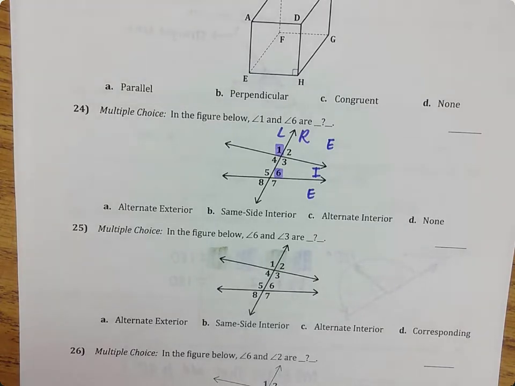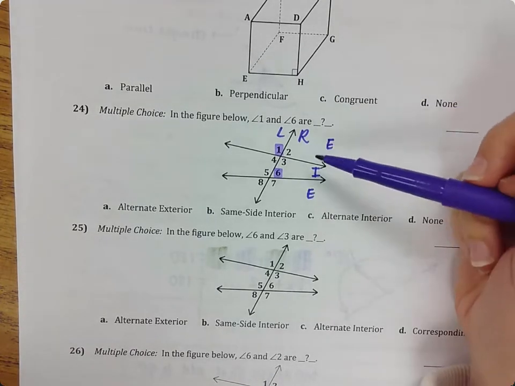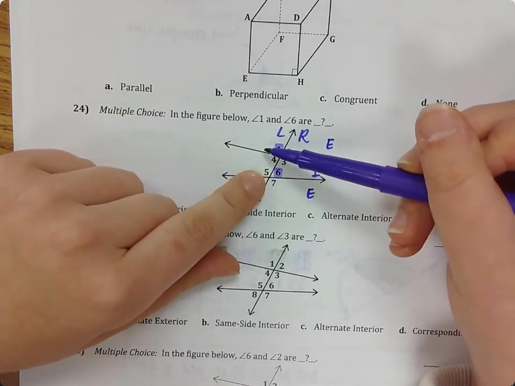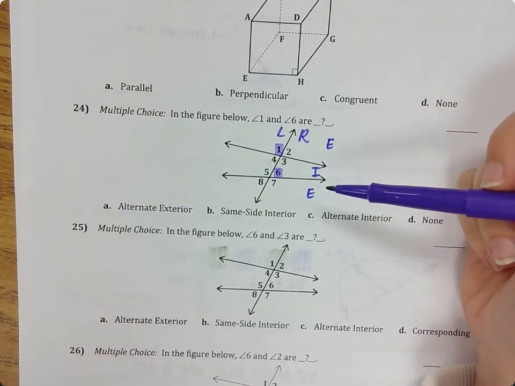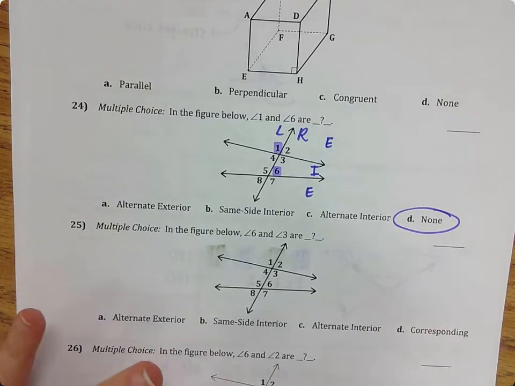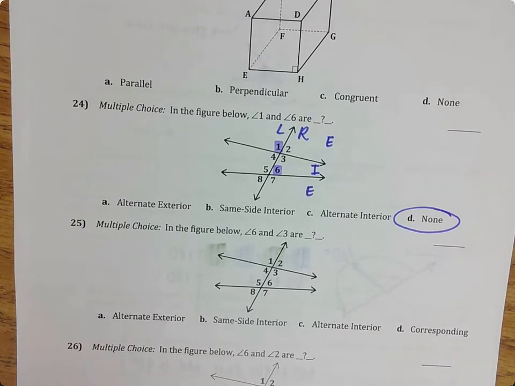So is there anything in common between these? One's in the interior, one's in the exterior. One's on the left side and one's on the right side. They don't have anything in common. So our answer here is none. There's no relationship between 1 and 6.